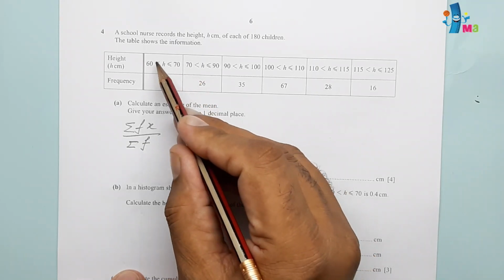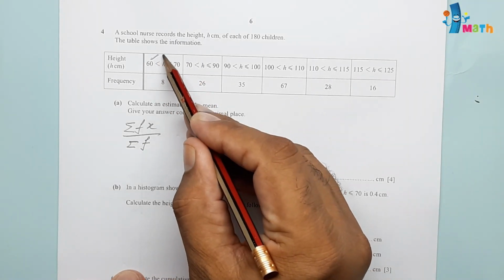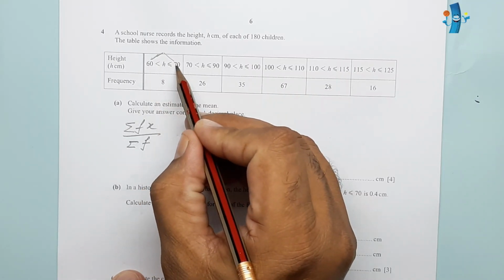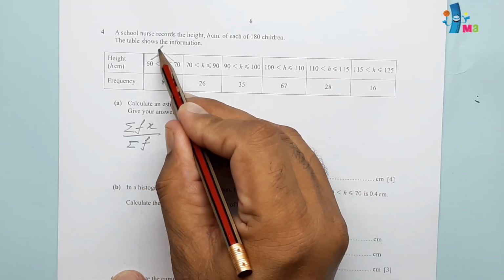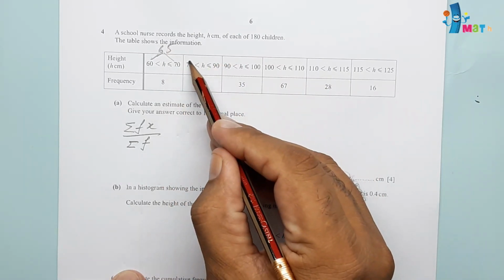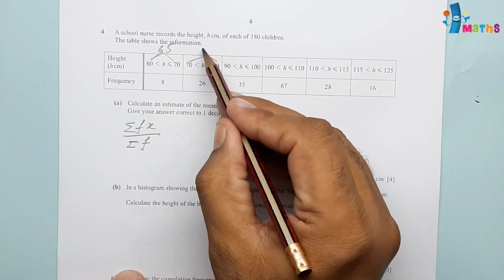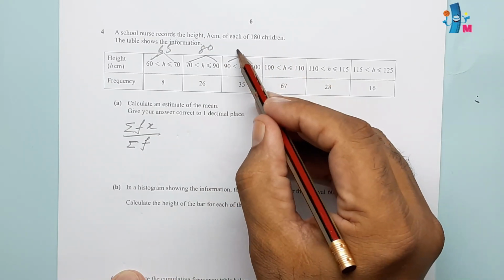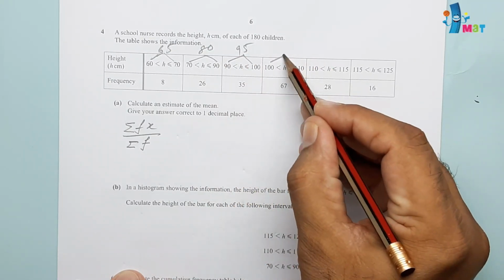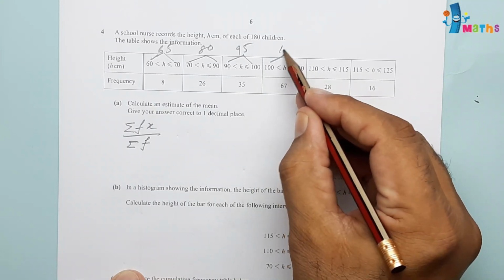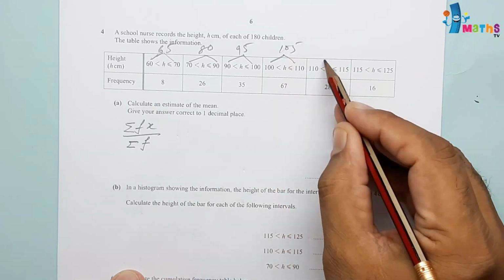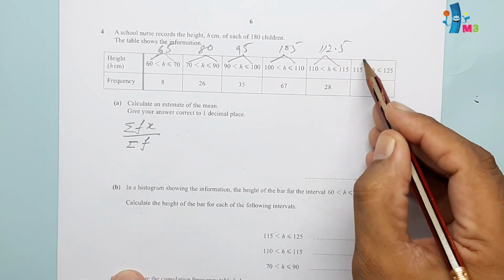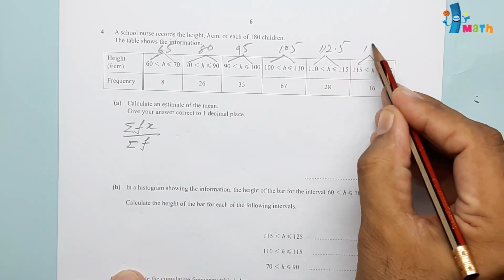First of all we will be calculating the mid-range: if we add 60 plus 70 and divide by 2, it will be 65. The middle of these two will be 80, and the mid-range for these will be 95. Similarly for these two it will be 105, and for these two 112.5. For these two it will be 120.